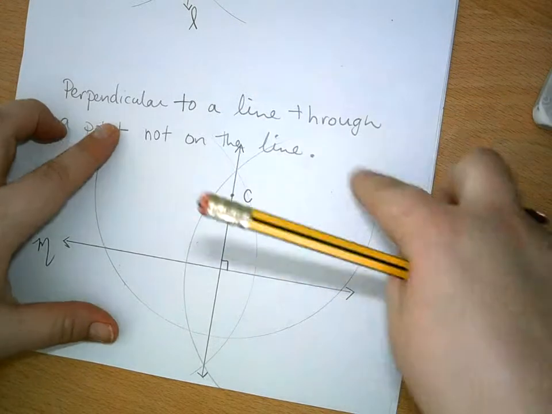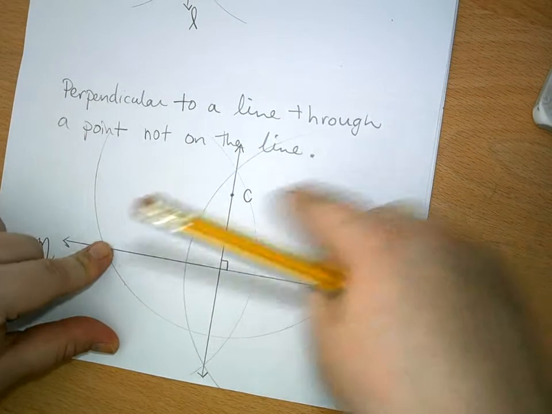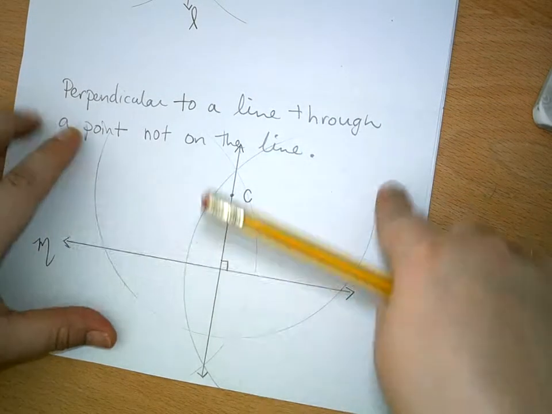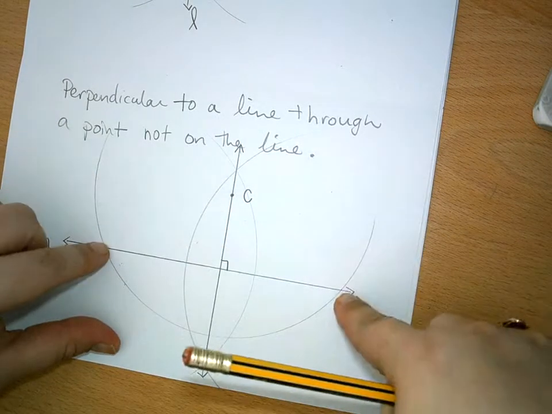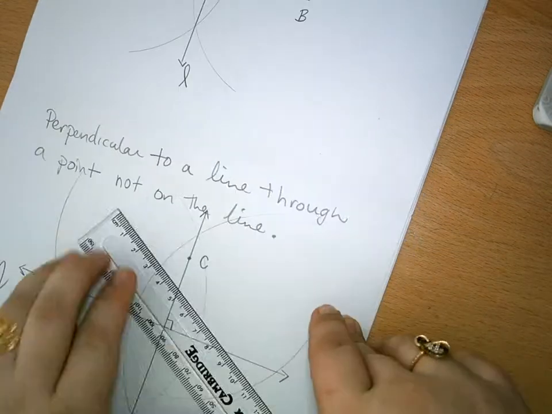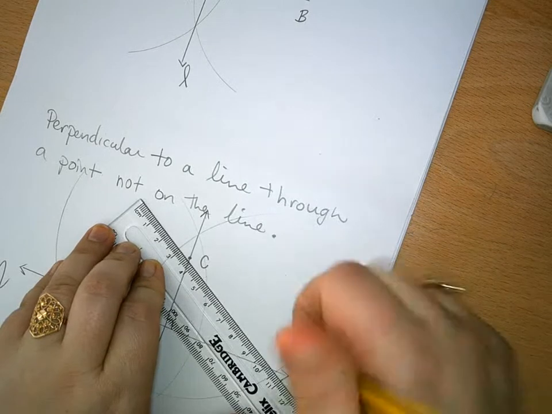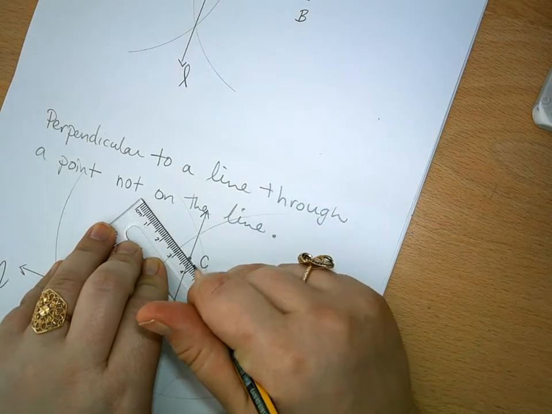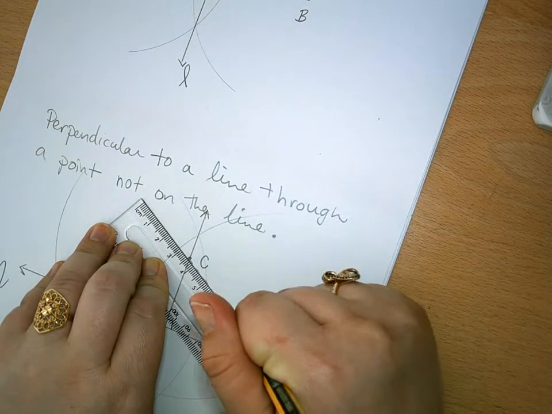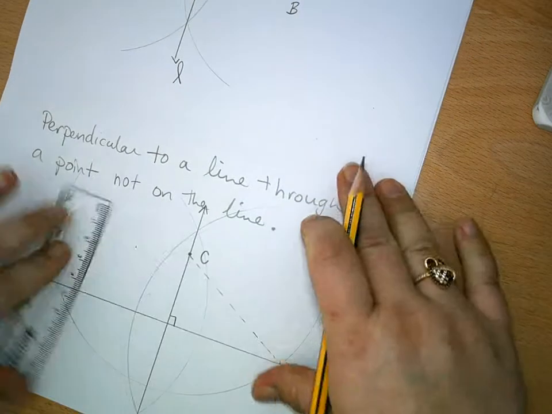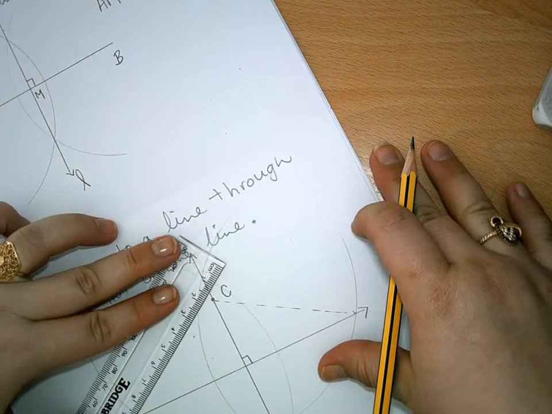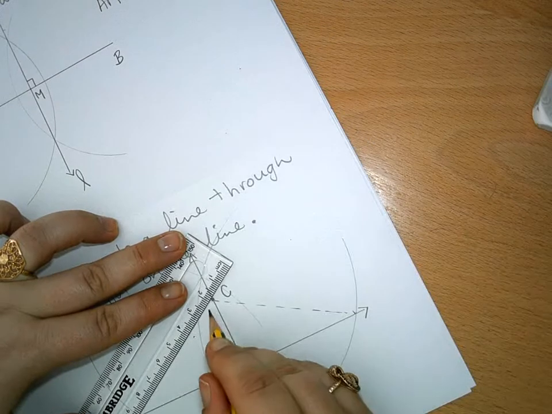C has a circle that we drew, right? This is the center of this circle. These here represent the radii of this circle. These radii are congruent.